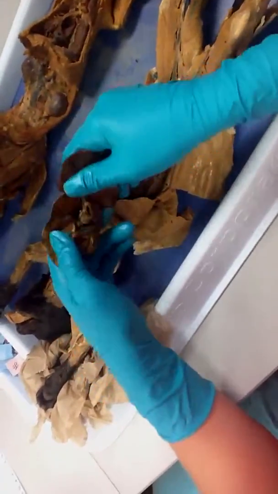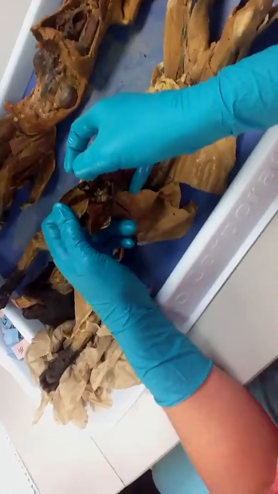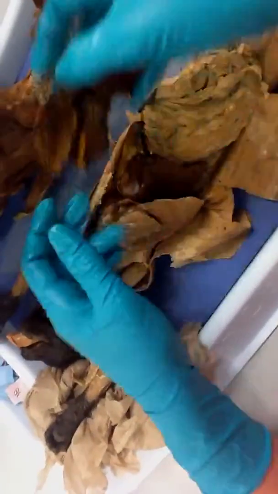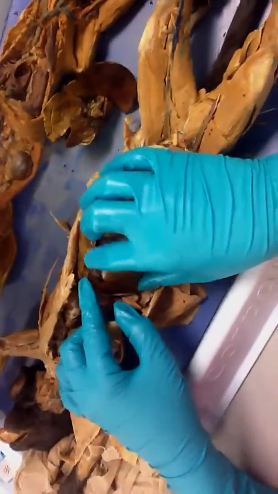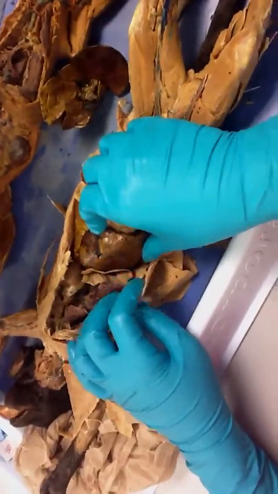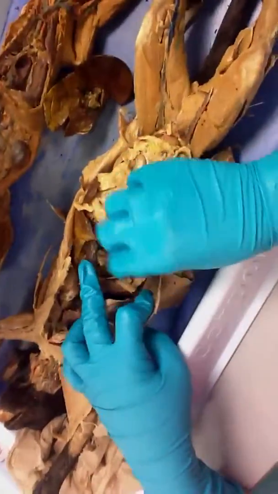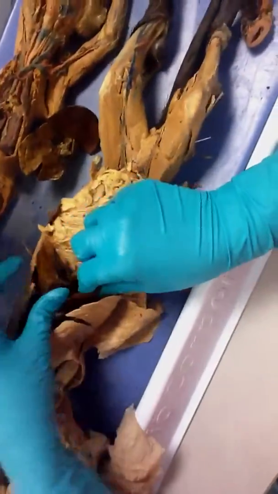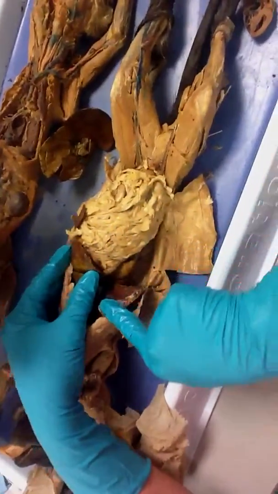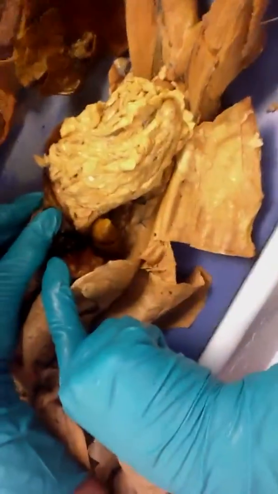And then in between here is the gallbladder. And this one, you can see the gallbladder sticking up through. Can you guys see it there? Can you see the gallbladder a little bit better?